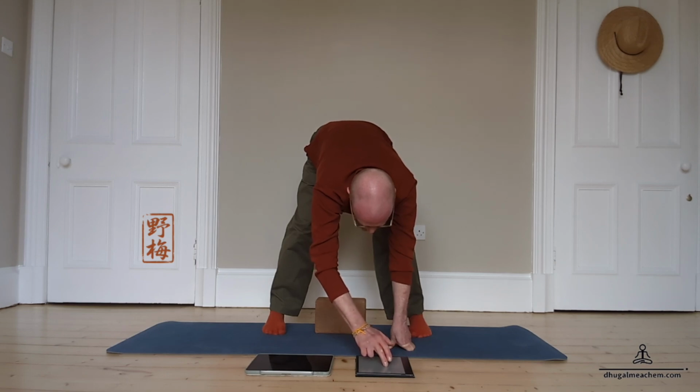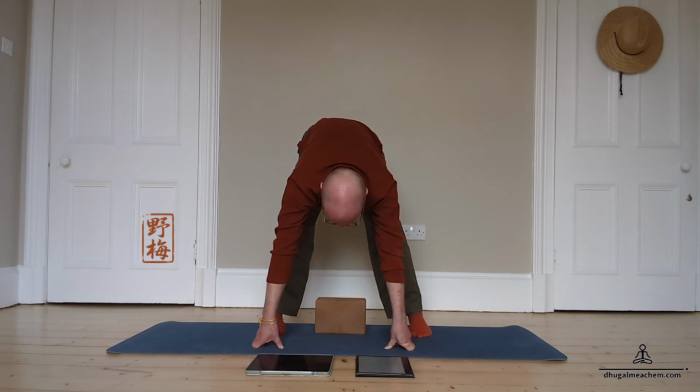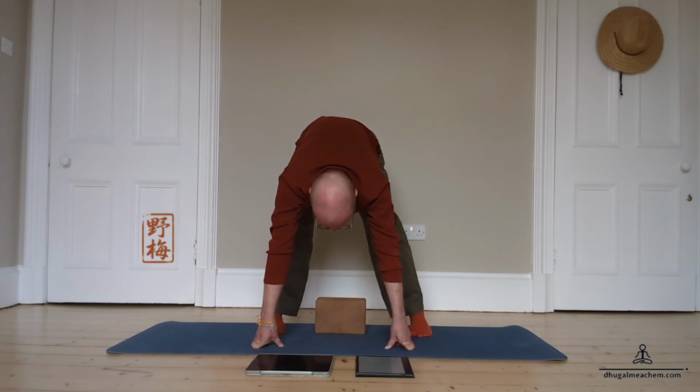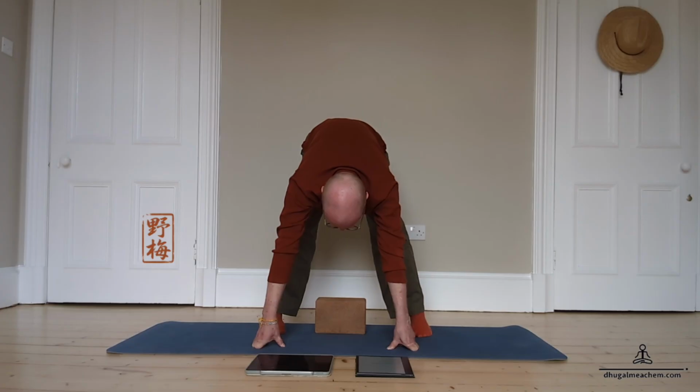A target area. That is to say that each and every Yin Yoga pose, and for that matter, I would propose every yoga pose, has a reason why we are doing it, has an area in the body that we are specifically looking to work with.